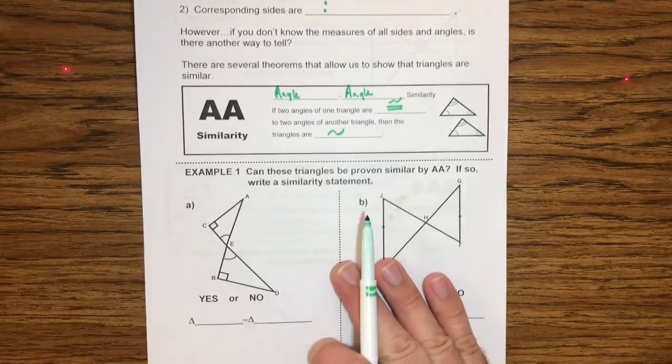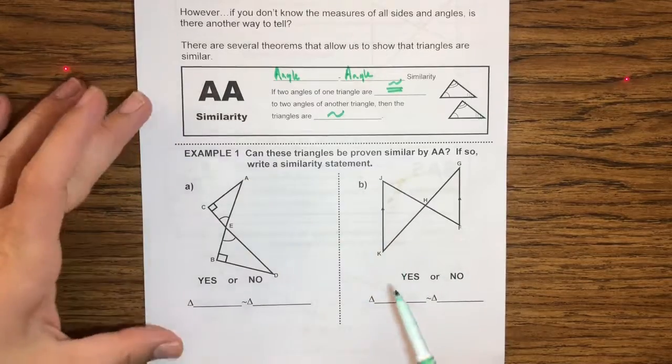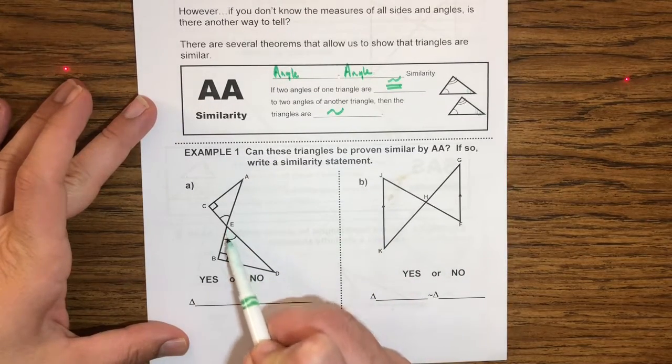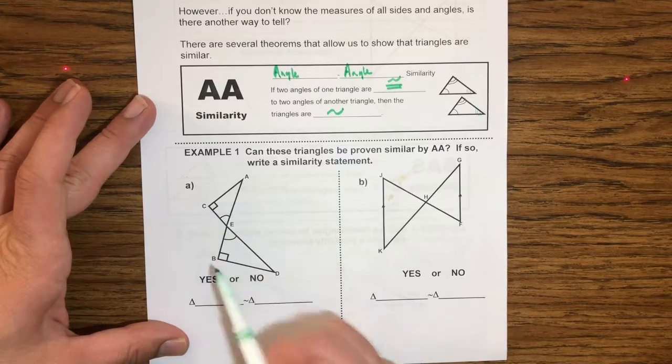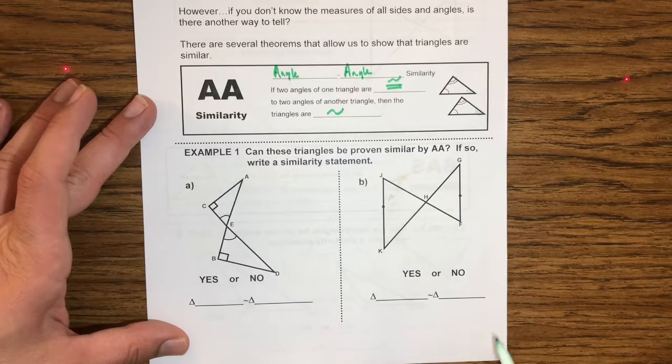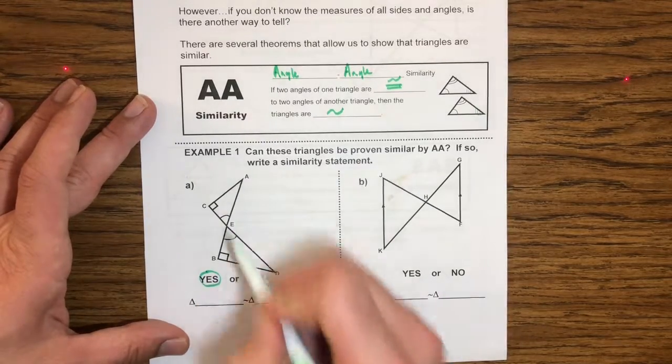So here's two examples of angle similarity. If you notice right here, we have two vertical angles. That's our kissing fish rule right there. And then we have the box here telling us that C and B are 90 degrees. So we have angle similarity. This is a yes. These two triangles would be similar.